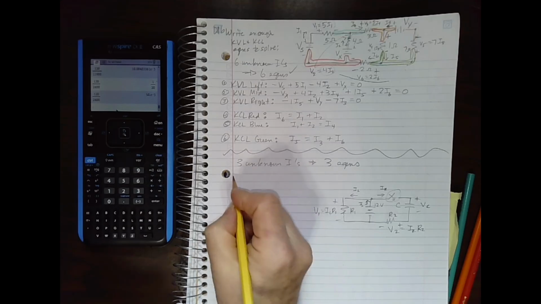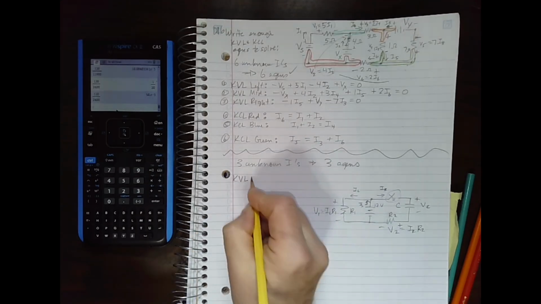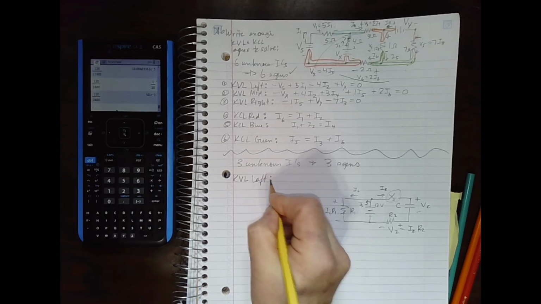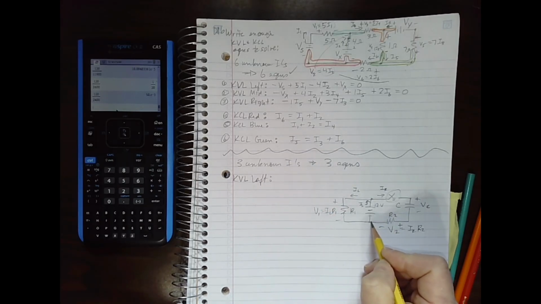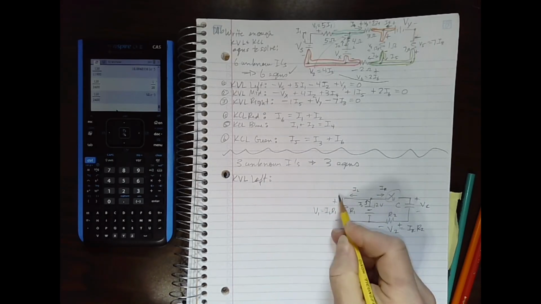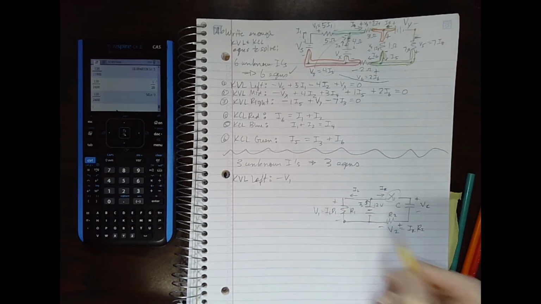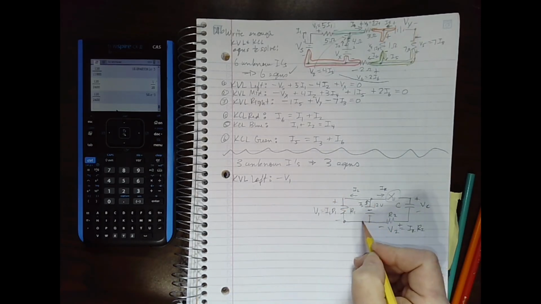And so let's just do KVL around the left loop. All right, so we'll start down here. We'll have negative V1. Well, that's not too exciting there.